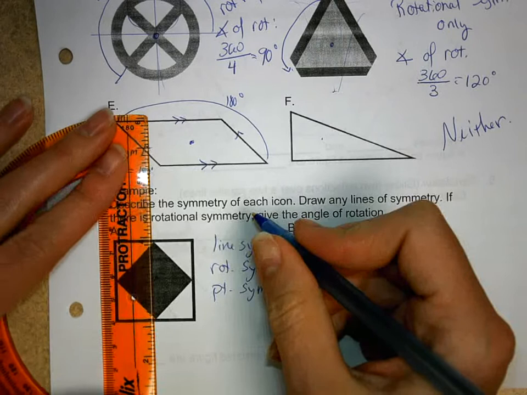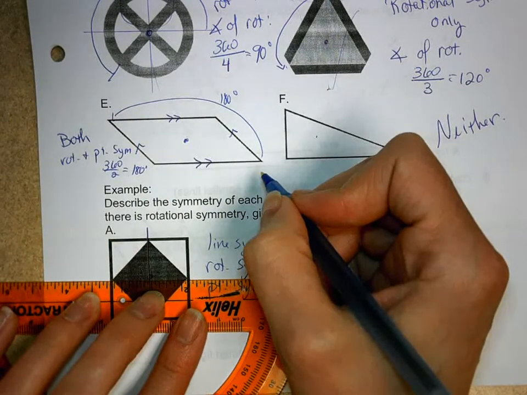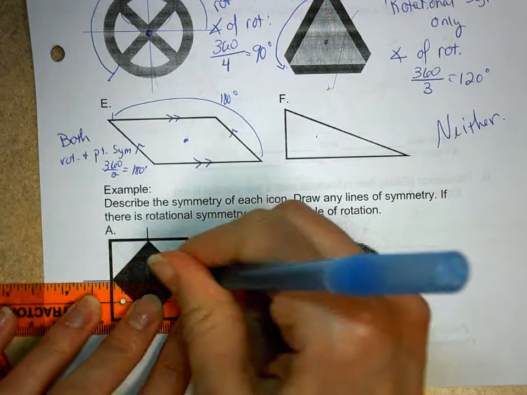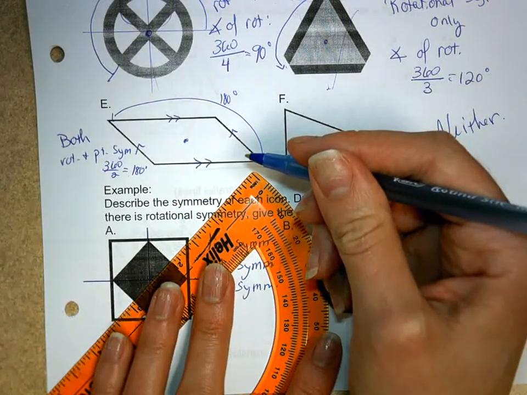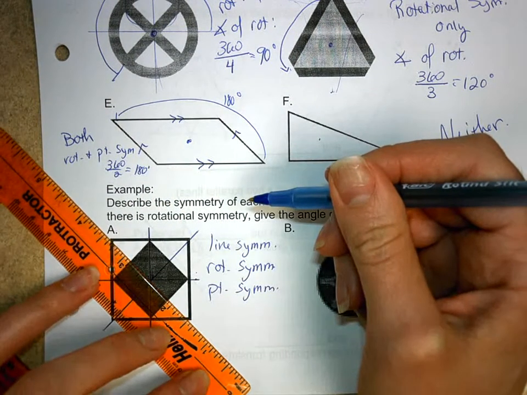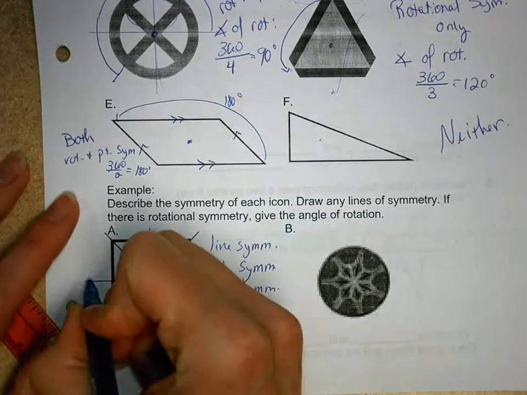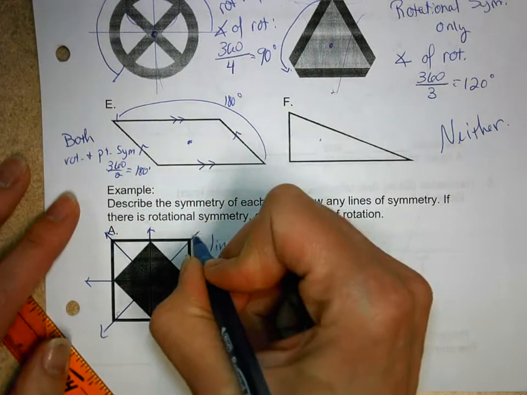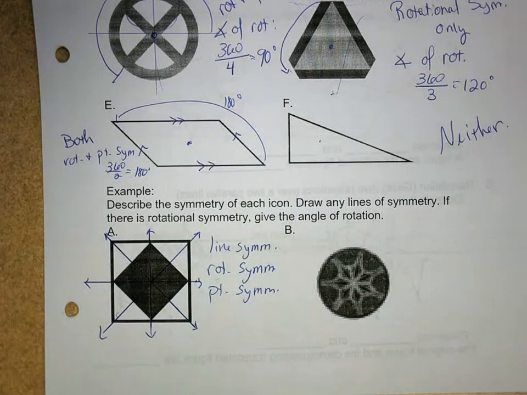If I draw my lines of symmetry in, just like this. I'm doing my choo-choo sound. Sorry about that. Those are all your lines of symmetry. Now, that helps us there. We can get all of those.